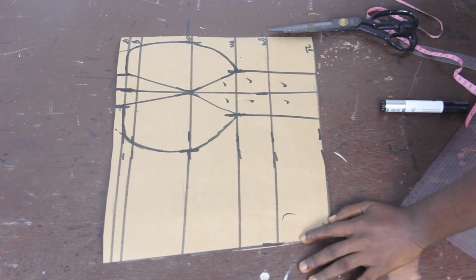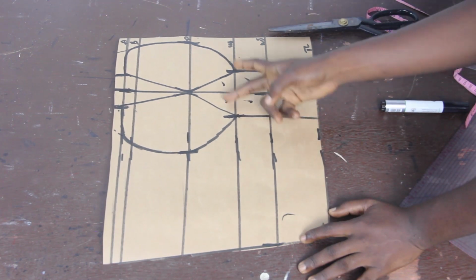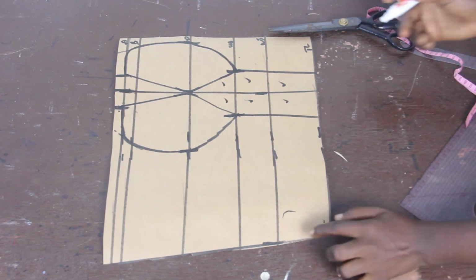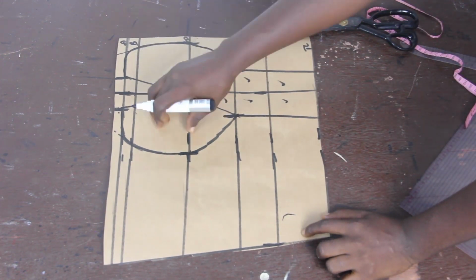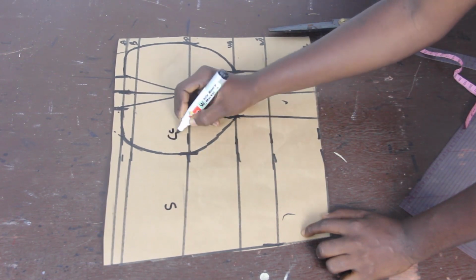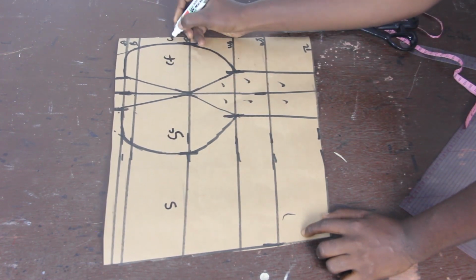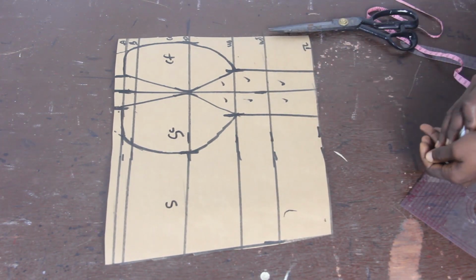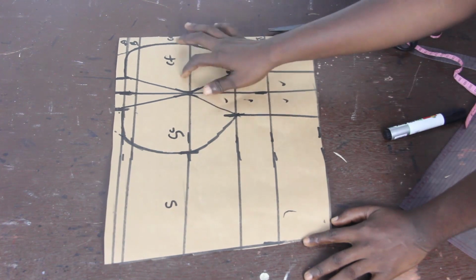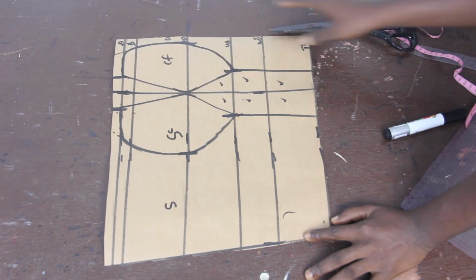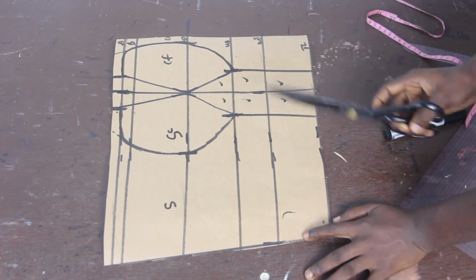Okay, so now we'll go ahead and cut this out. But before you cut it out, it is necessary for you to label your corset, your bust part. So we have the side corset, and the center front corset. The reason it's necessary to label it is so that you don't mix up this part, because if you mix it up, you're going to have a funny shape.